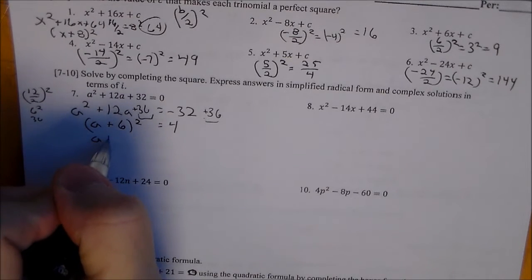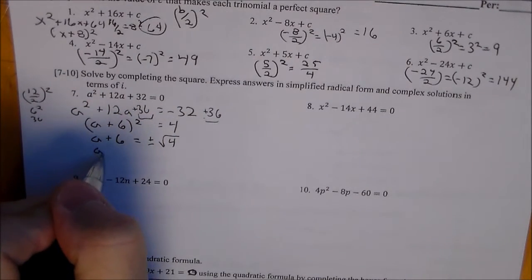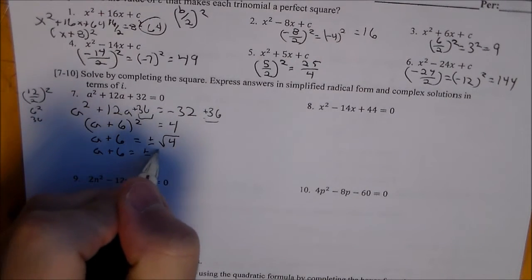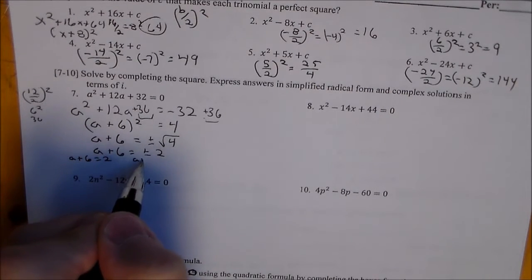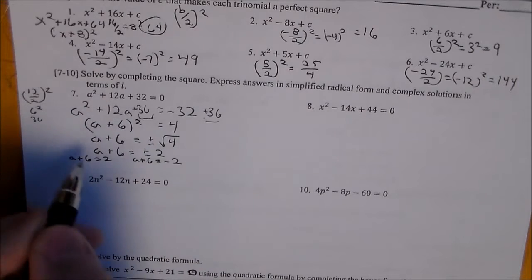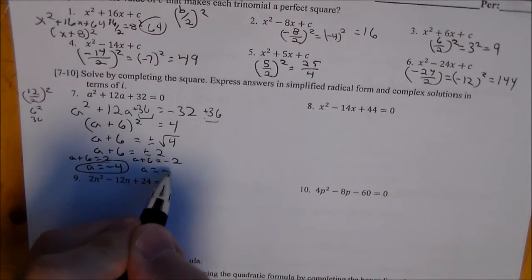So now we take the square root of both sides, and I get a plus 6 equals plus or minus the square root of 4, or a plus 6 equals plus or minus 2. So a plus 6 equals 2 and a plus 6 equals negative 2 gives us answers of negative 4 and negative 8.